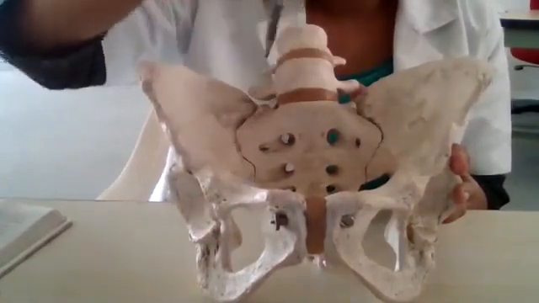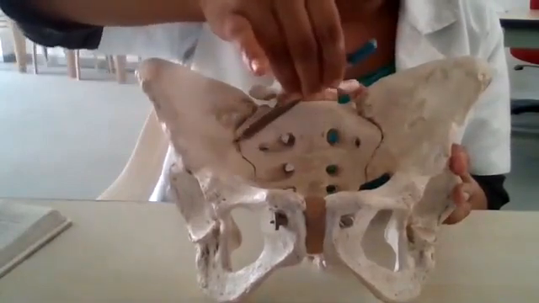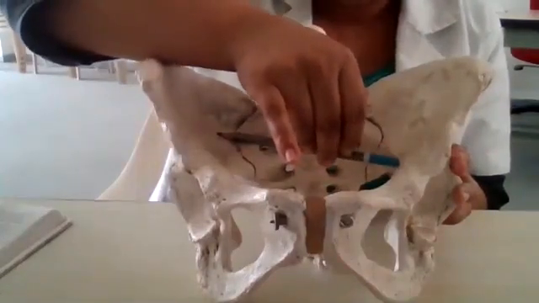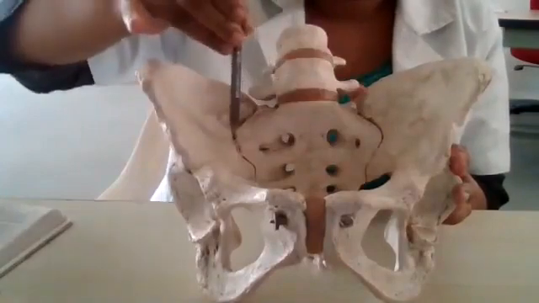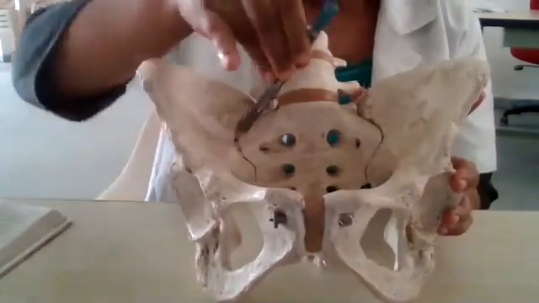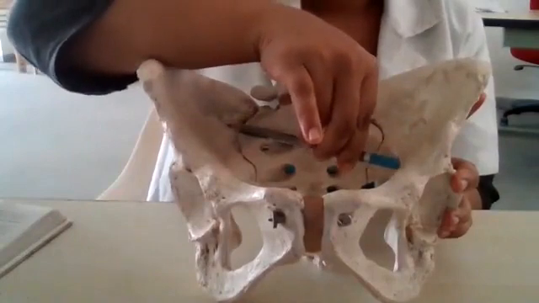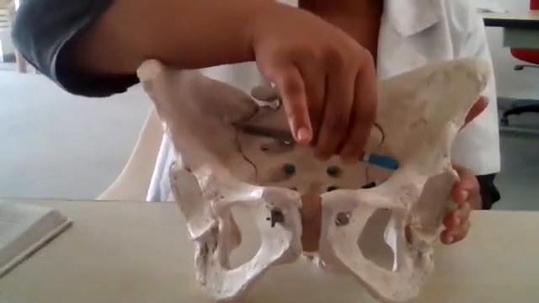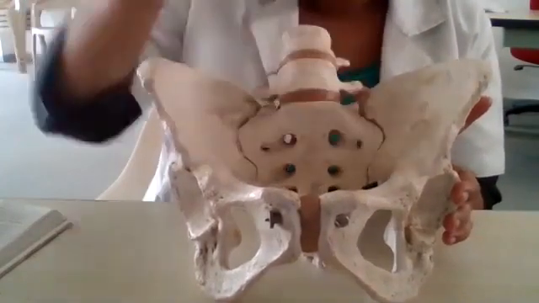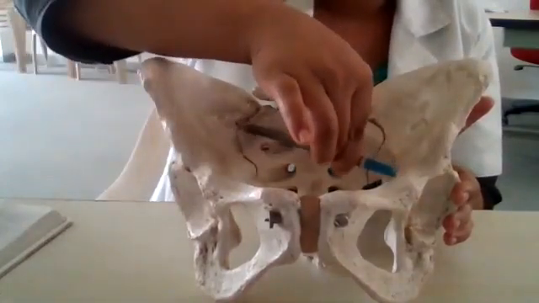So oblique diameter means it extends from the sacroiliac joint to the iliopectineal eminence, which we mentioned during the landmarks. This is the right sacroiliac joint. From the right sacroiliac joint to the opposite side, the left iliopectineal eminence, that is the oblique diameter in the pelvic brim. That is 12 centimeter.